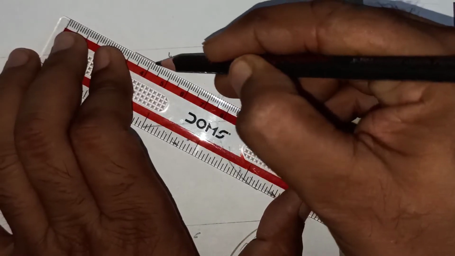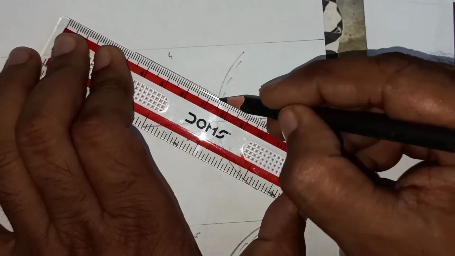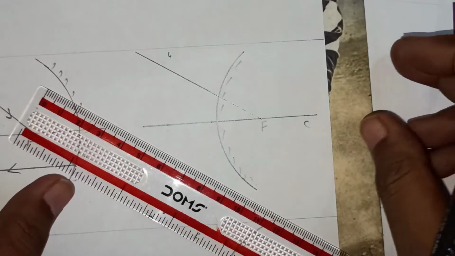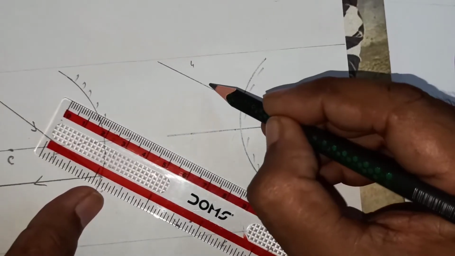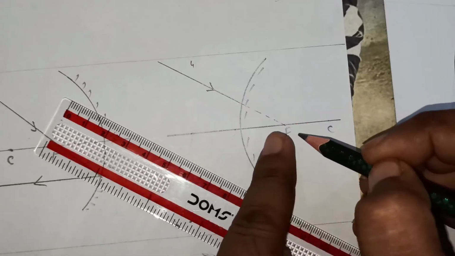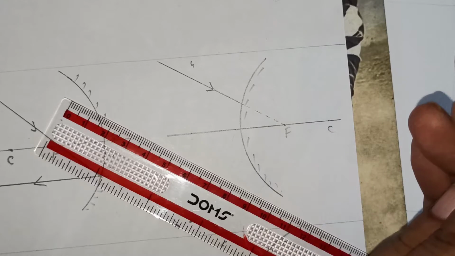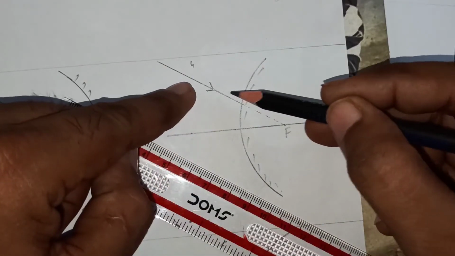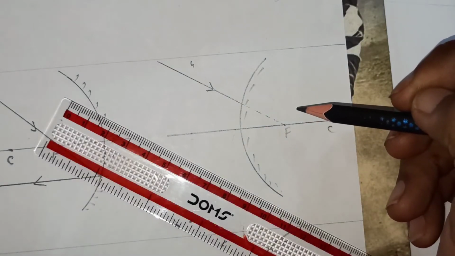And we draw a ray up to the mirror on the left side thick, and after that dotted. Do you understand? Up to the mirror thick, after that dotted. It means this ray appears to pass through F. The ray is traveling in such a direction that if this mirror was not there, it would surely pass through F. It appears to pass through F.